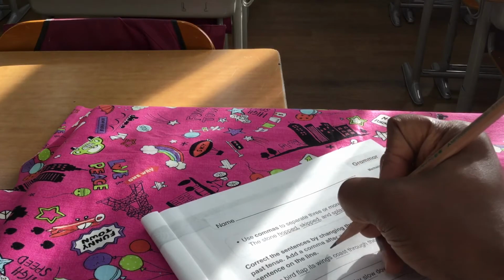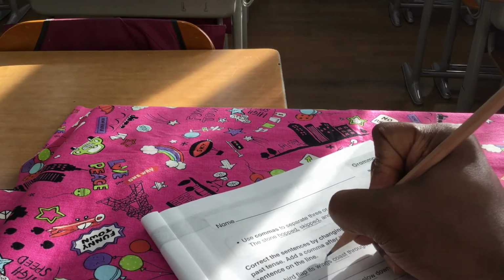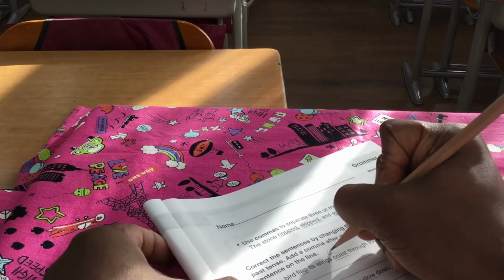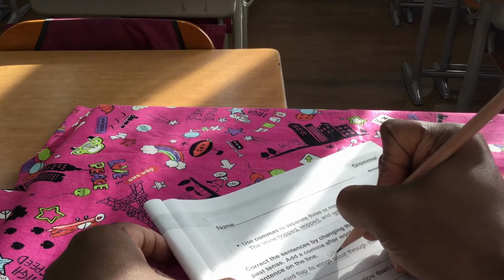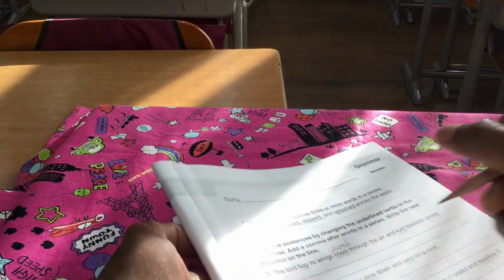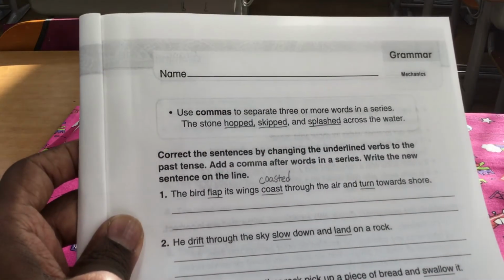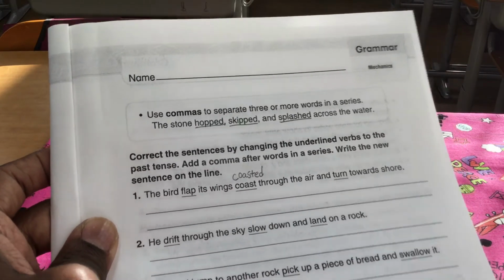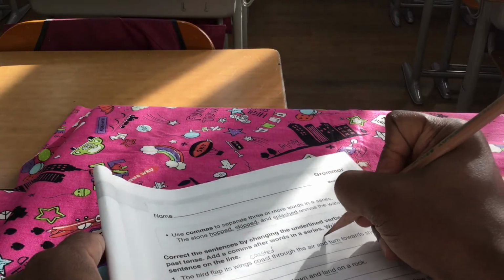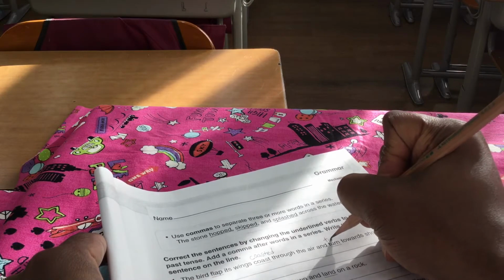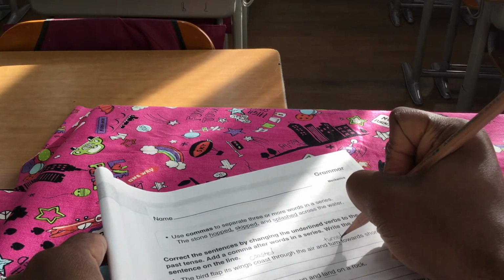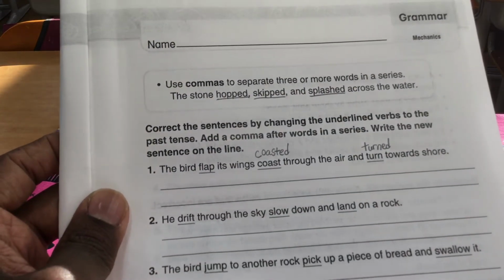So what I'm going to do first is I'm going to write these verbs in the past tense above. Coasted, C-O-A-S-T-E-D. And then for turn, T-U-R-N-E-D. So those are finished.